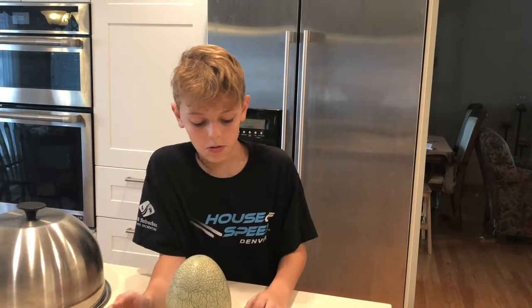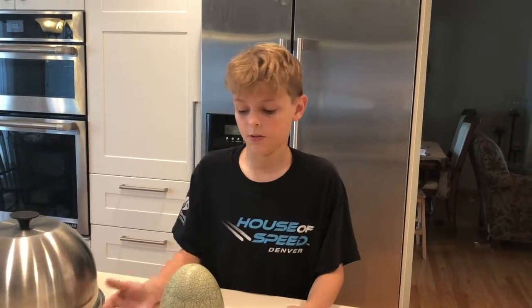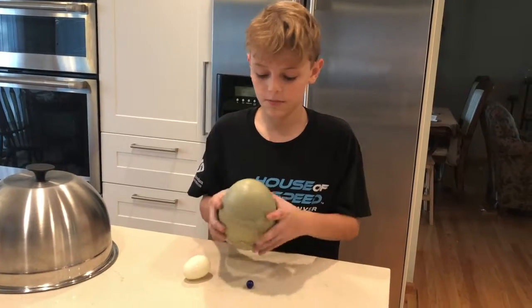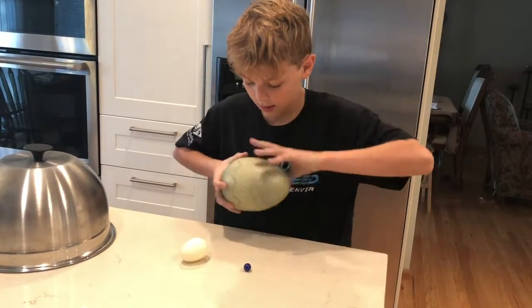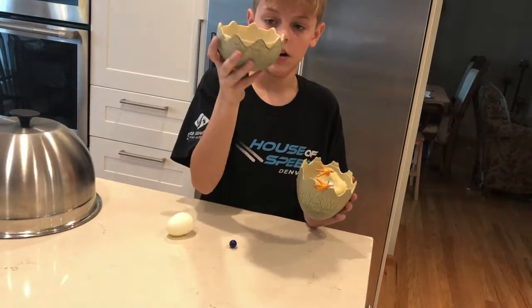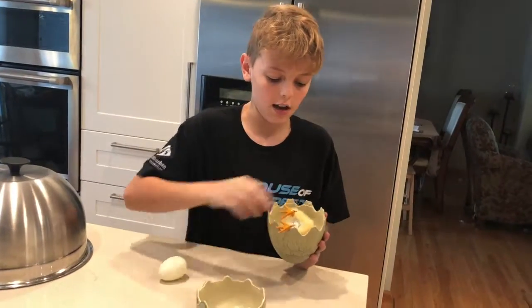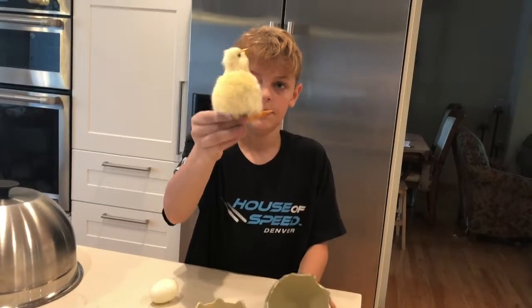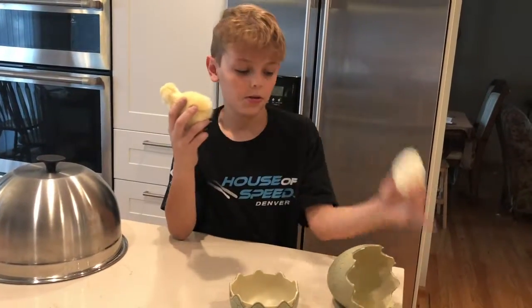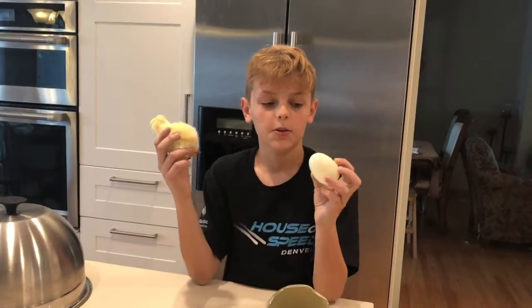So what this does is produce ribosomes. So ribosomes, which is this, produce proteins. So this would be the nucleolus producing a ribosome. And the ribosome would produce a protein. And this protein would do work.